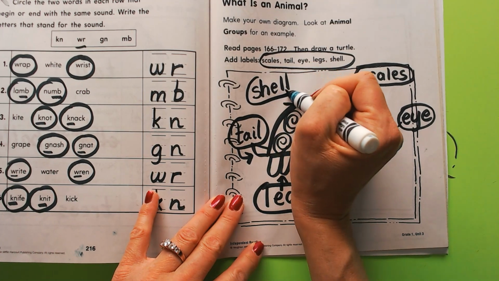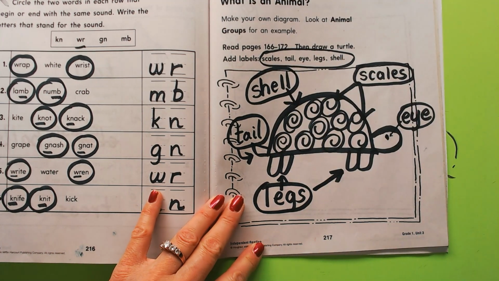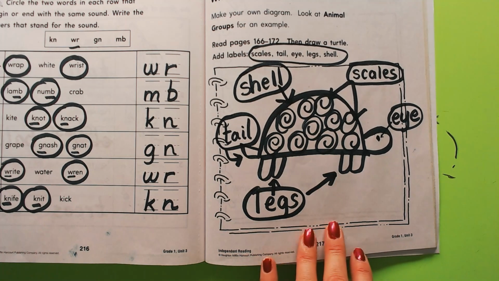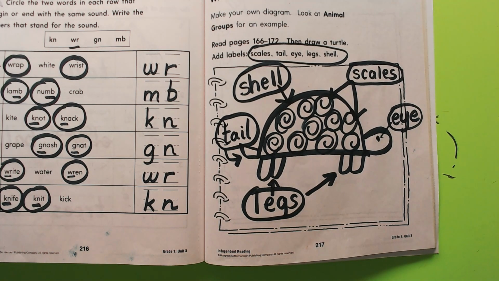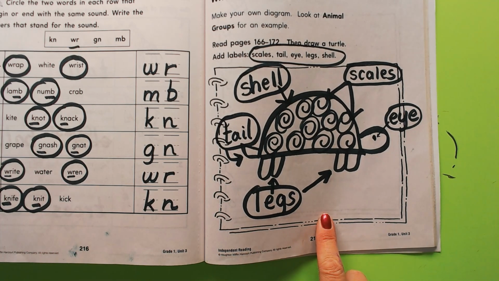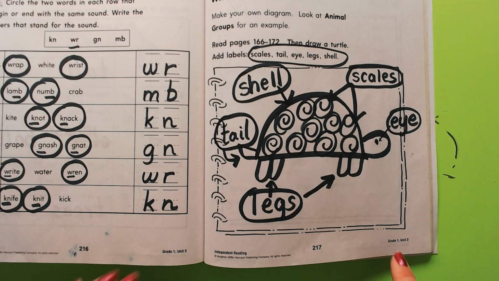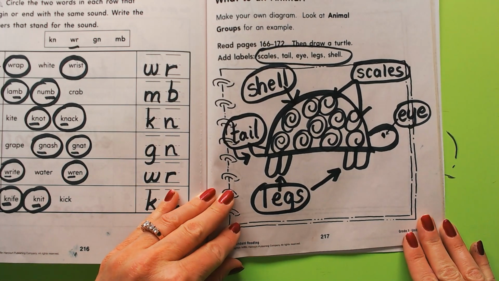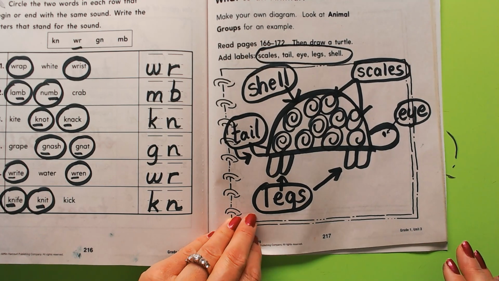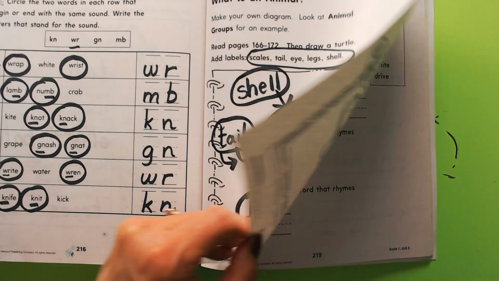Now anyone who sees this will know what I'm talking about if I were to say scales or eye or legs, because I made that diagram. You can stop the video here and finish your work. When you're done, you can move ahead to the next part of the video, which we'll do right now.